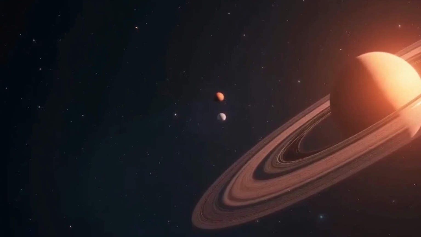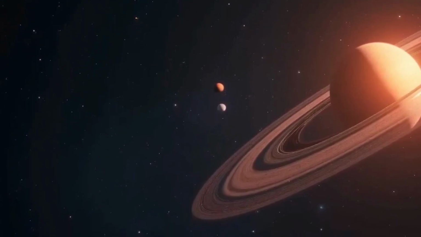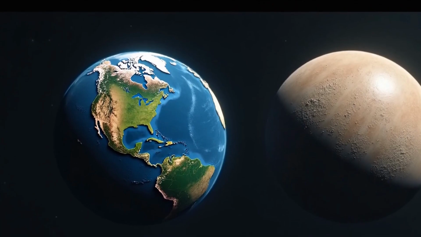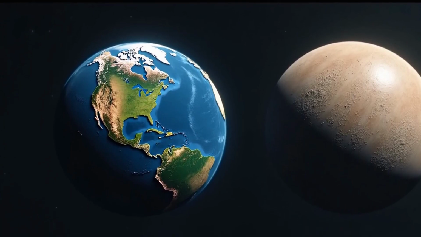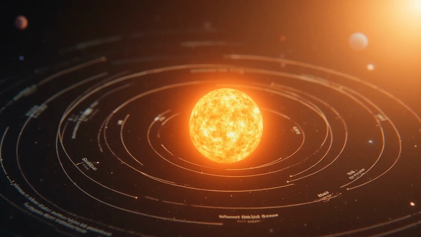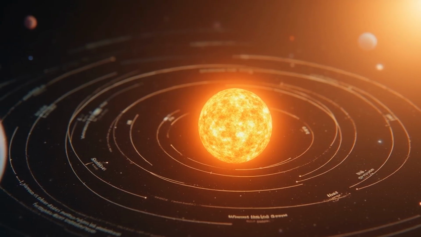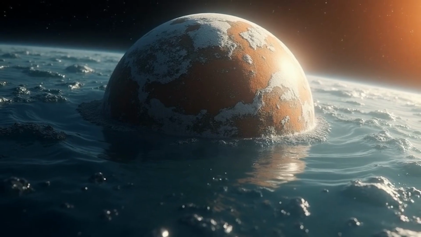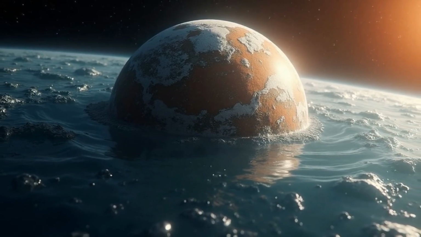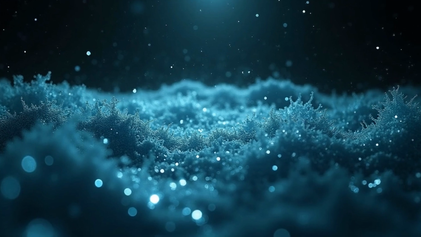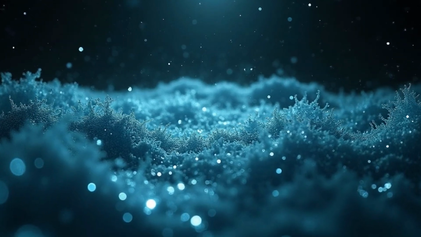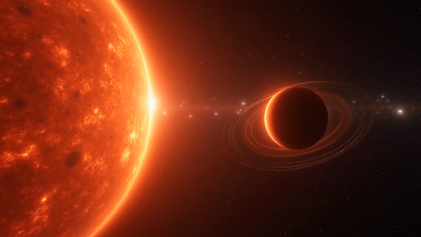TRAPPIST-1 is an exoplanet orbiting the ultra-cool dwarf star TRAPPIST-1. The exoplanet TRAPPIST-1e shares similar size and mass characteristics with Earth. TRAPPIST-1e is located within the habitable zone of its star system. Scientists hypothesize that TRAPPIST-1e may possess liquid water on its surface. The potential presence of liquid water makes TRAPPIST-1e a promising candidate for harboring life.